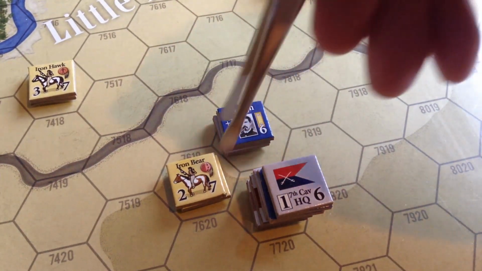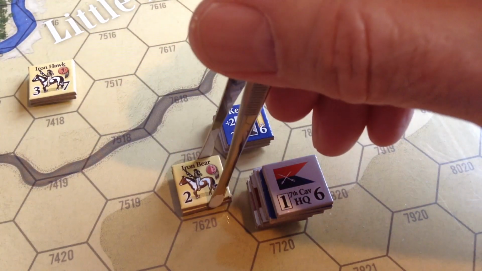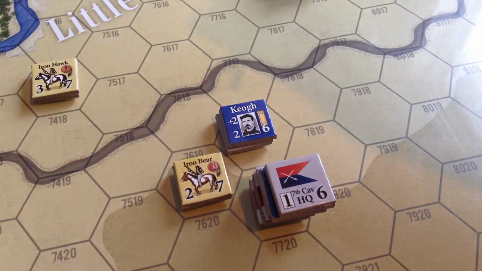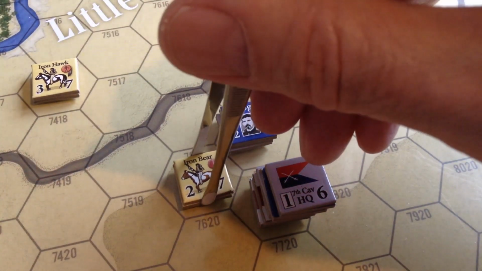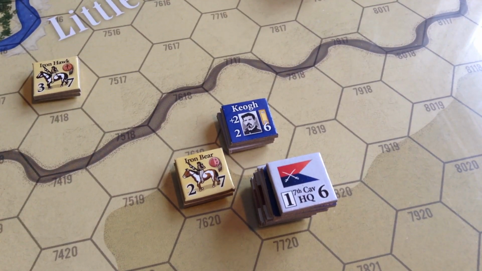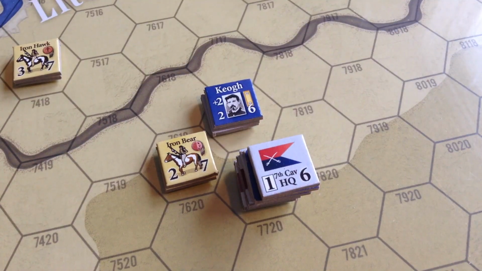Okay, as I suspected, the cavalry didn't do too much against these 2 Indian units. It's because, first of all, they were halved, and they had a -1 because of the stack size, so they would have had to get pretty good results. Most of the time they were firing on table A. So that's the end of the fire phase there, and let me take a look at the melee phase.